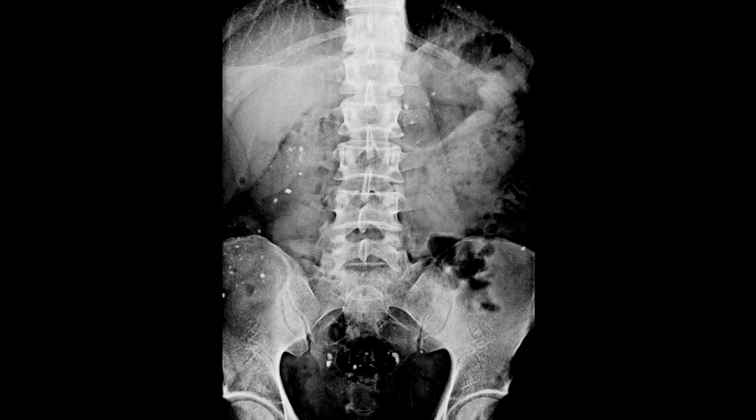This patient has small amounts of residual contrast seen in the lower GI, and sometimes this type of pattern and distribution can be suggestive of an underlying abnormality such as diverticulosis.